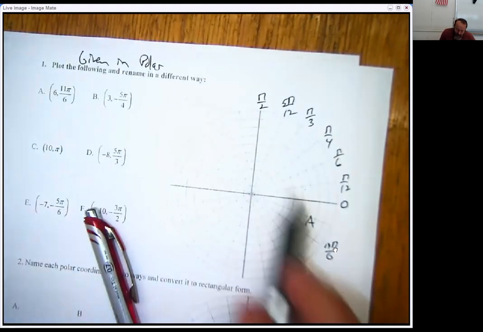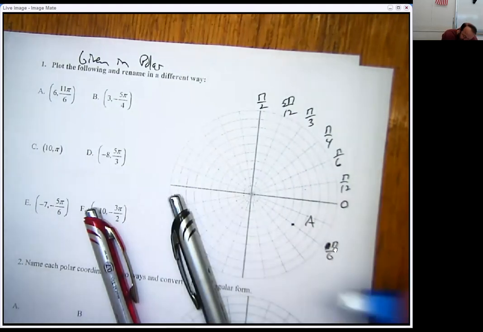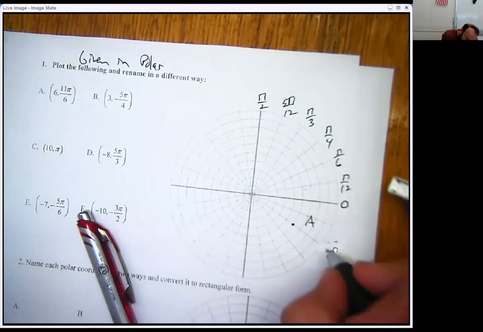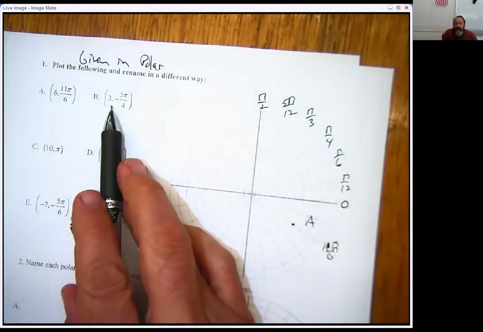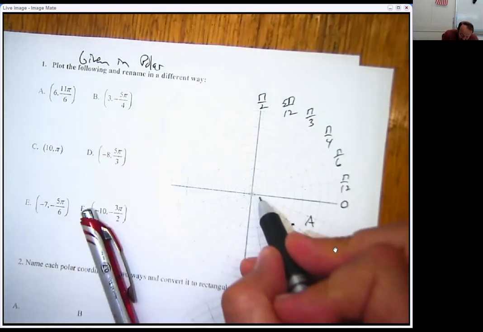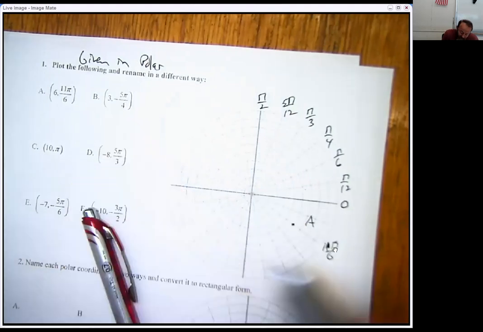A is the 6th circle out at the angle 11 pi over 6. That's 11 pi over 6. Now this one tells me, let's go out to the 3rd circle, 1, 2, 3, but it tells me to rotate backwards 5 pi over 4.